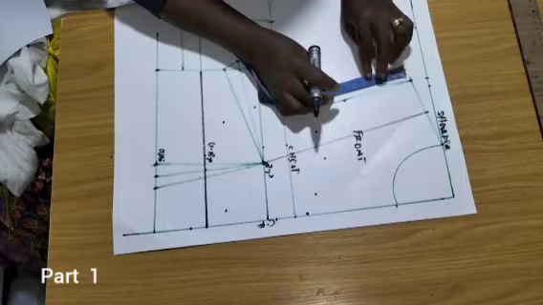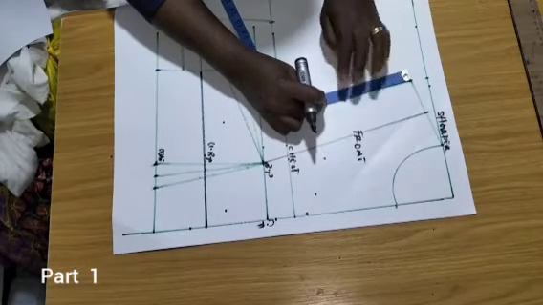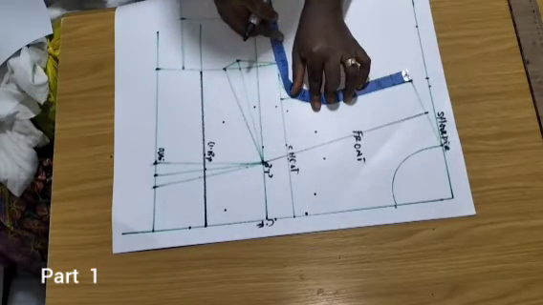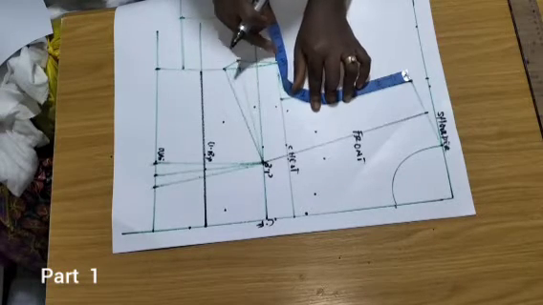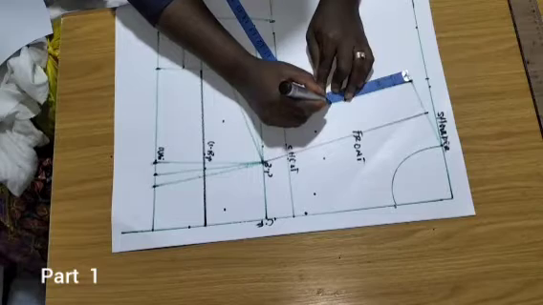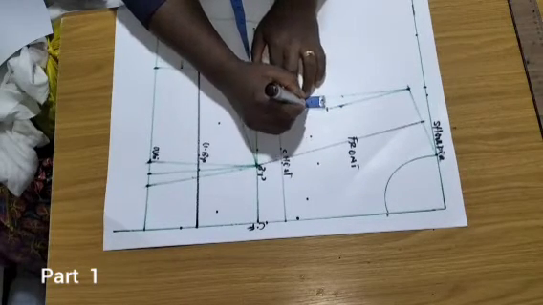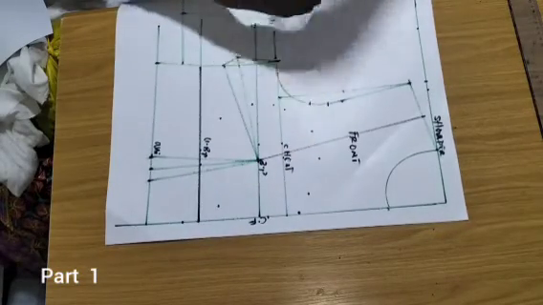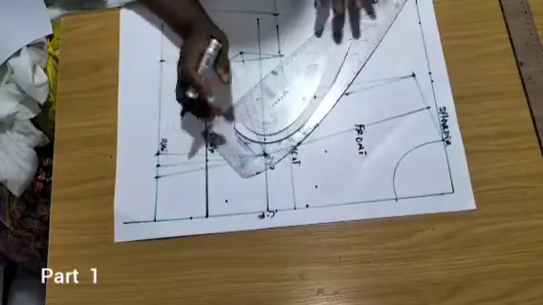So now that has been done, the next thing I want to do is construct my princess dart. For my princess dart, I'm going through my armhole line, as you can see, to my bust point, to my bust circumference divided by 4. Here I have 10 inches. The midpoint is 5. I'll come down by 1 inch for a perfect princess dart. It depends on you if you want to connect to this point, but I love to come down by 1 inch to have my princess dart well curved.